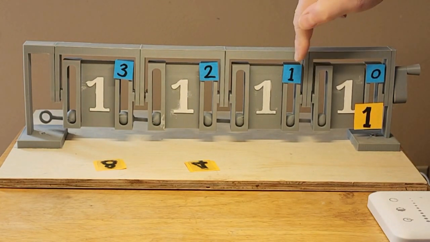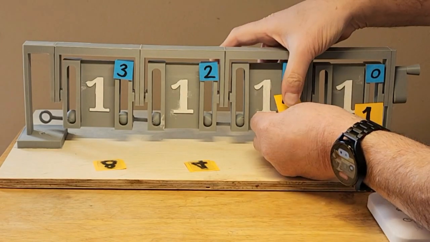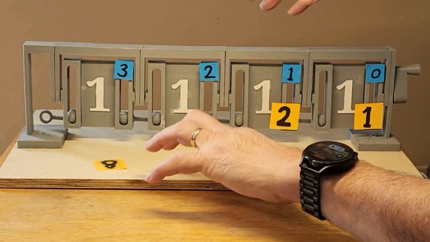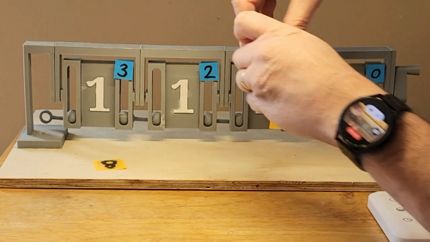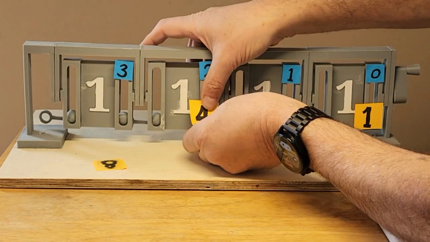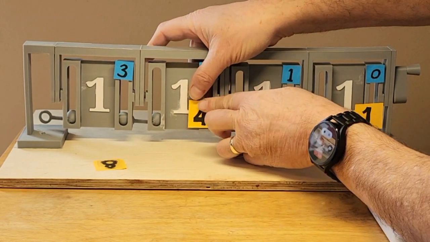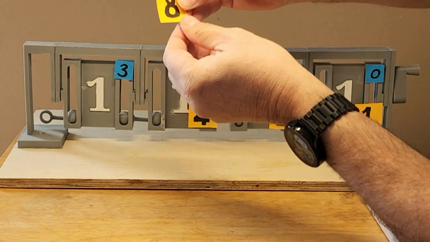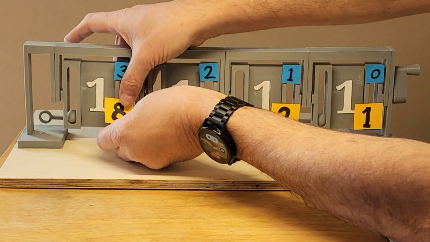So the second bit, bit 1, has a weight of 2 times 1, which is 2. And the third bit, bit 2, is twice that, which is 4. The last bit, bit 3, has a weight of twice that of bit 2, or 2 times 4, which is 8.